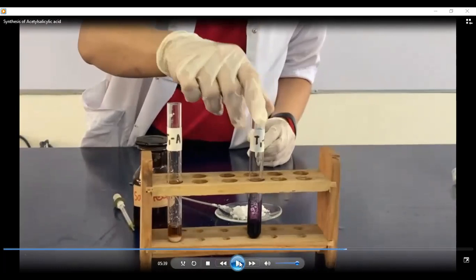So as you can see, it turned violet. That means there is a phenolic compound in test tube number 2. So later on, during the PowerPoint presentation, I'll explain why it turned violet. Test tube number 2 turned violet, rather.